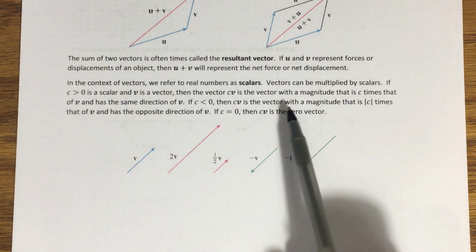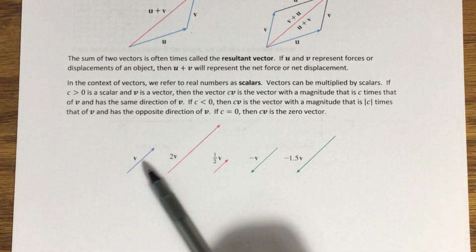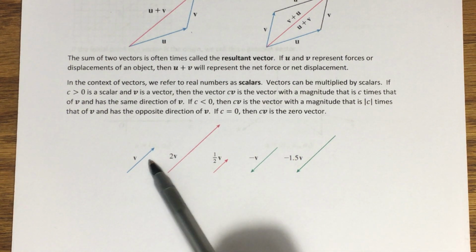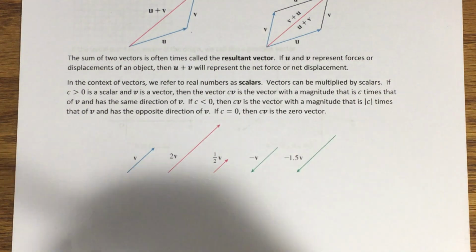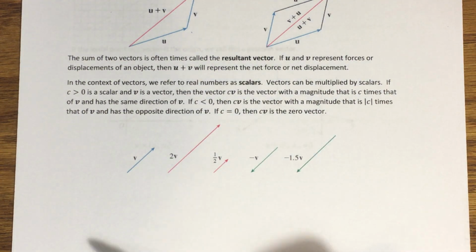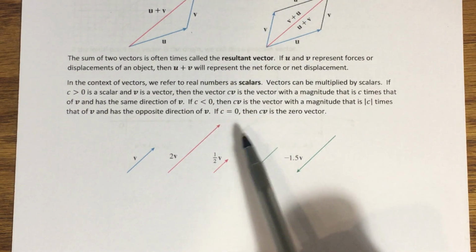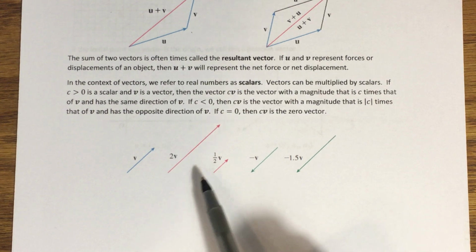Now, also important is the fact that multiplying a vector by a positive scalar like this doesn't change its direction. It only changes its magnitude. All three of these vectors here are pointing in the same direction. They've just been scaled up or down. Larger or smaller is probably a better way to say that. Okay, so far we've only dealt with positive scalars, but what if a scalar is negative and we multiply that to a vector? What does that do?